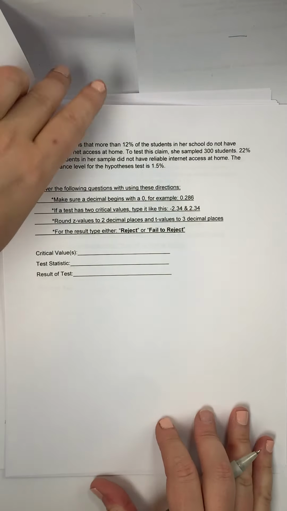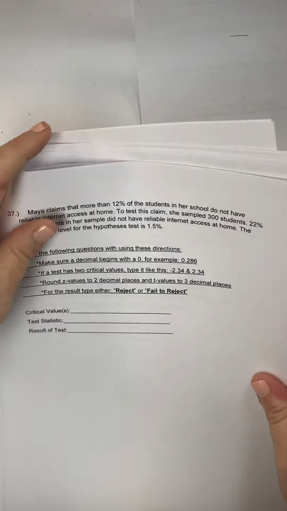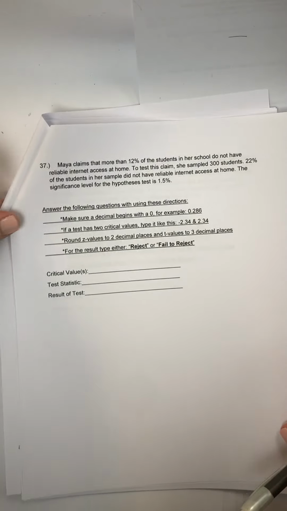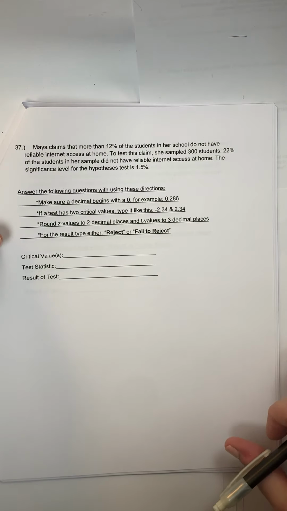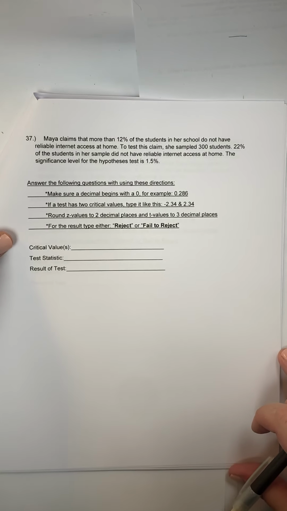All right, let's try another one. Okay, so far we have only done 2 of those. We had a sigma unknown and a sigma known. Okay, let's see what Maya's up to here. She's done with Disney World. Okay, now she's taking polls at school.